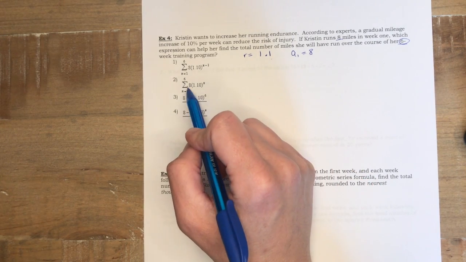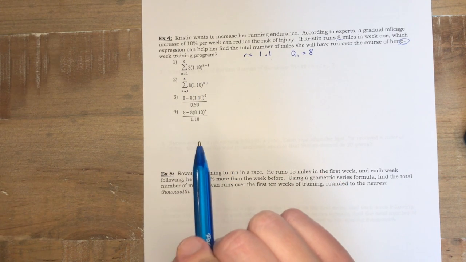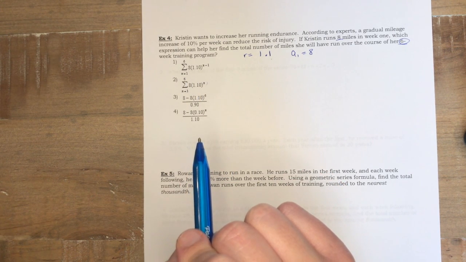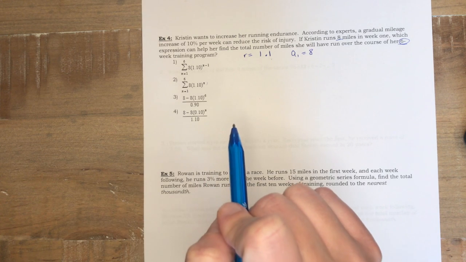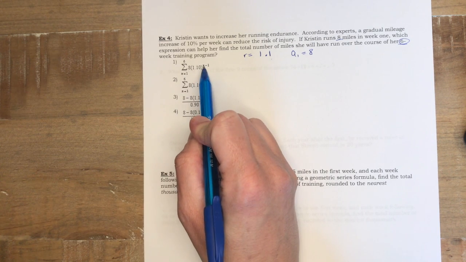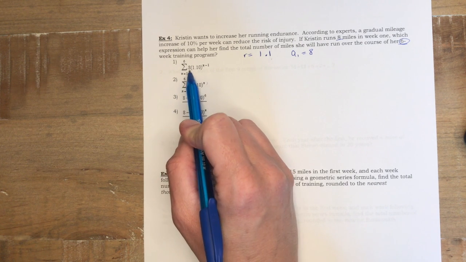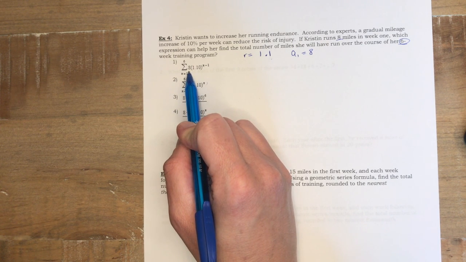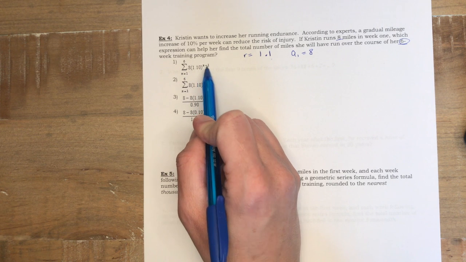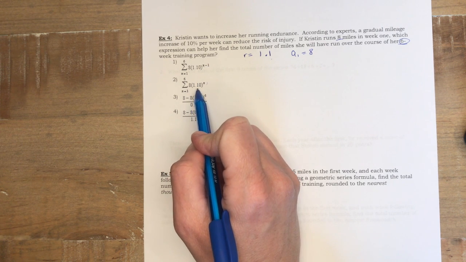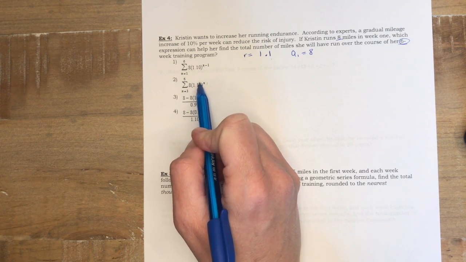Now this formula is supposed to be your explicit formula that is going to get you to the next term. So if you plugged in 1 here, you should get what she is getting in week 1. So I have 8, which is the first week, times 1.1 to the n minus 1, whereas this one is 1.1 to the n. So what's the difference?